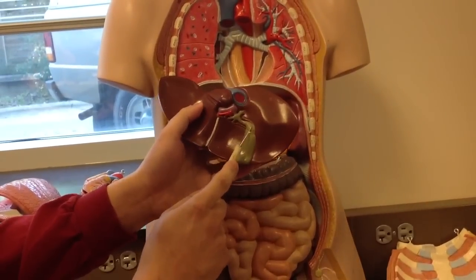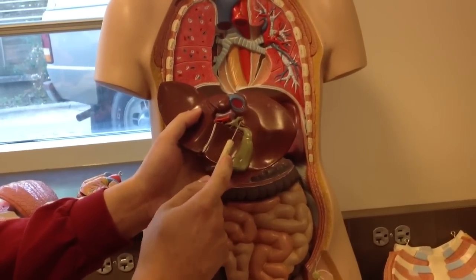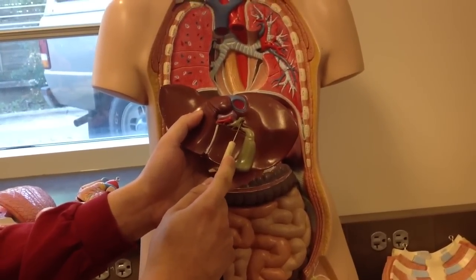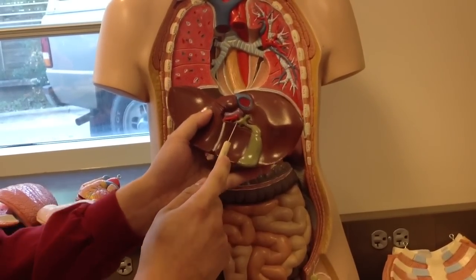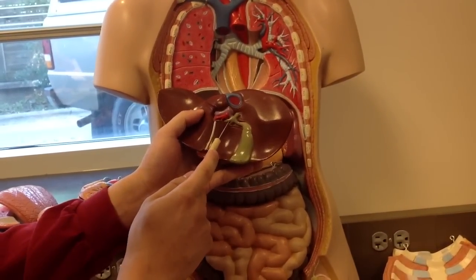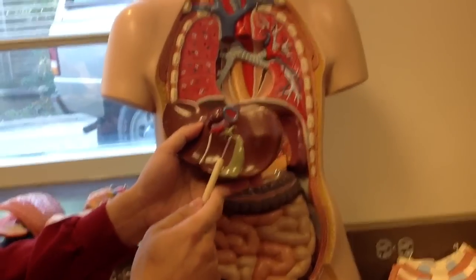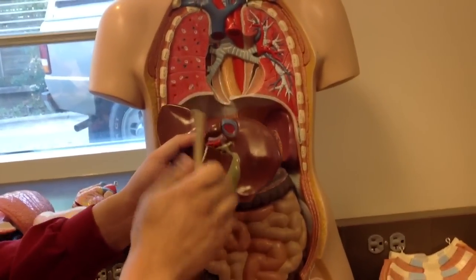This is the cystic duct that comes off the gallbladder. This up top where it branches off is the hepatic duct, and the bottom is the common bile duct.